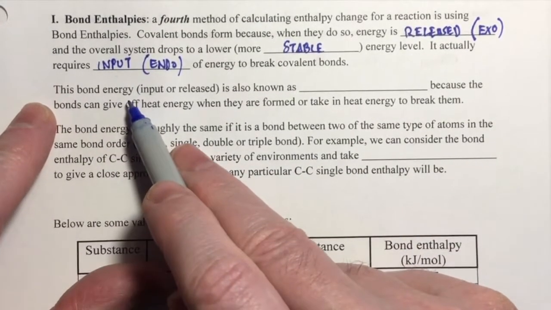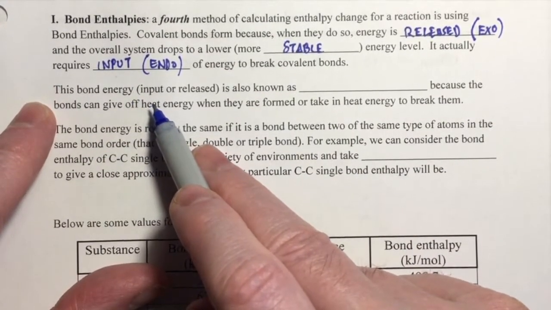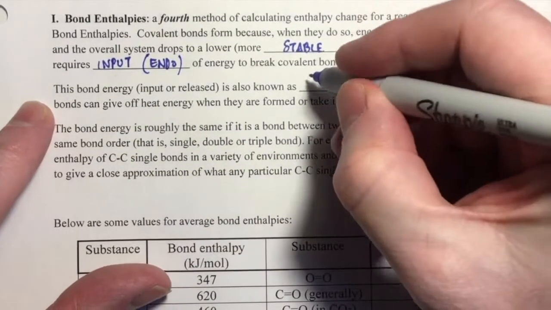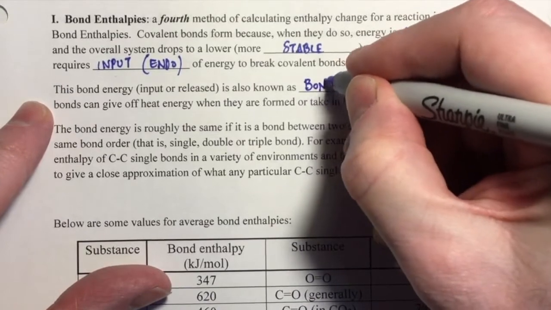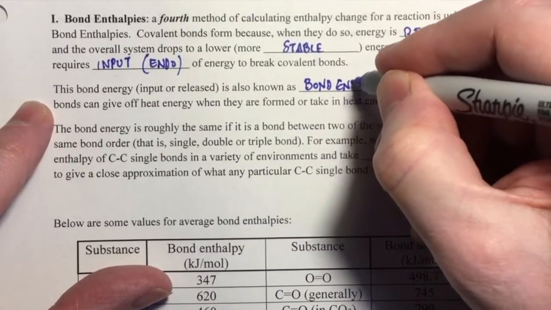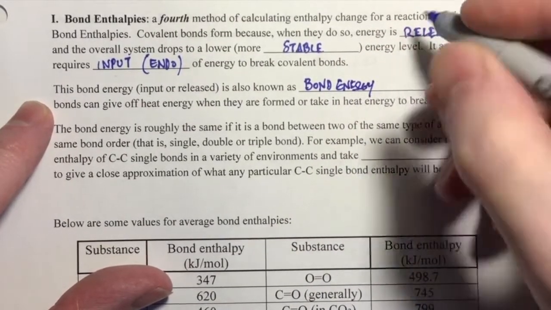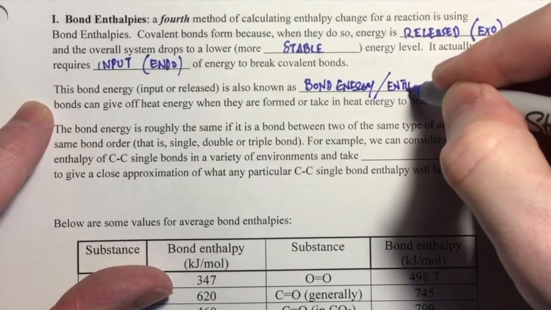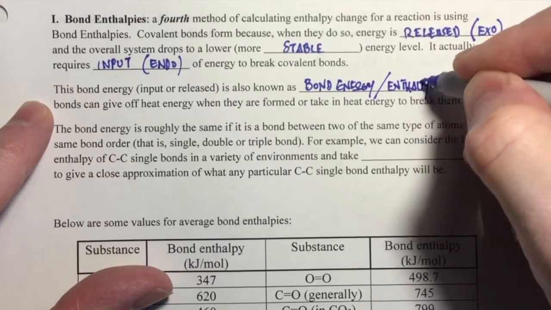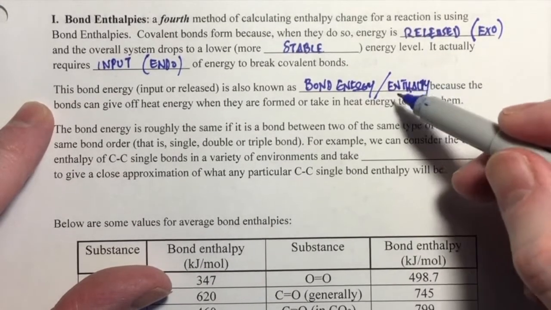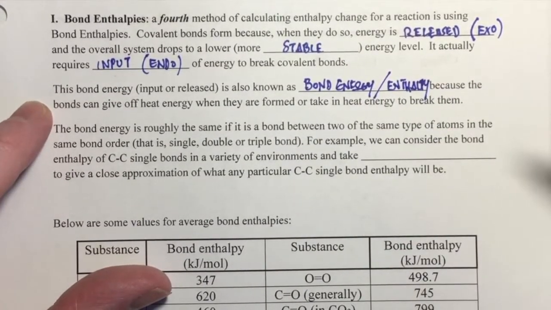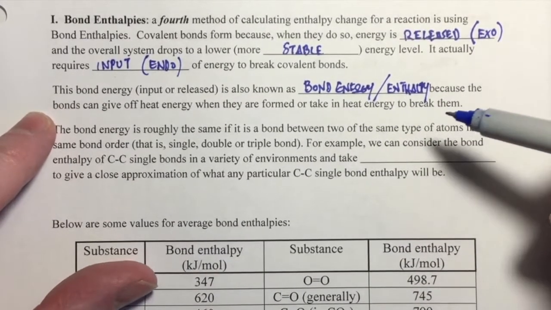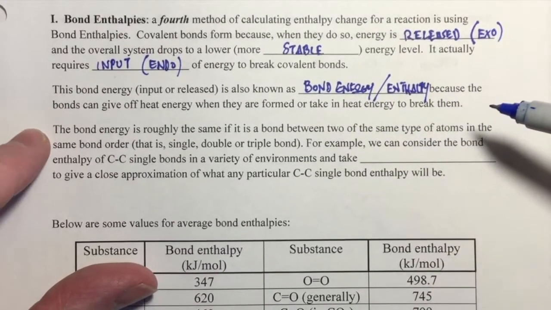So this bond energy that you have to either input to break the bond, or that is released when a bond is formed, is also called the bond energy or the bond enthalpy. Basically, it's the enthalpy, the heat energy of that bond, because the bonds can give off heat energy when they are formed or take in heat energy to break them.